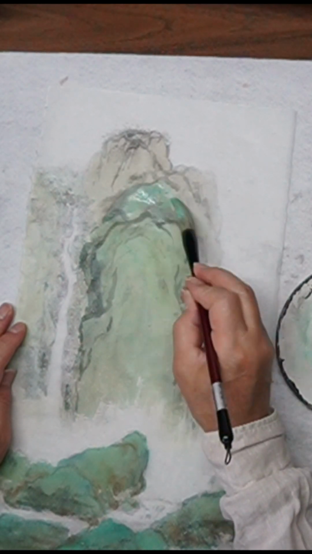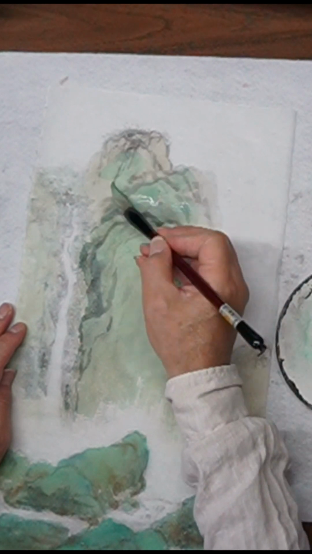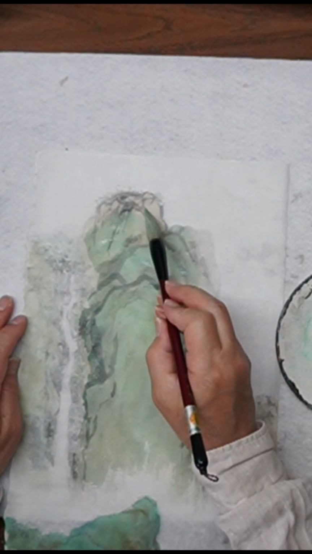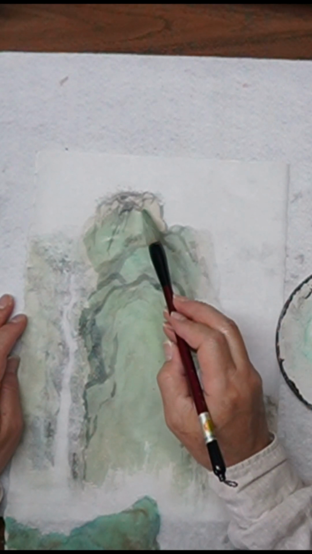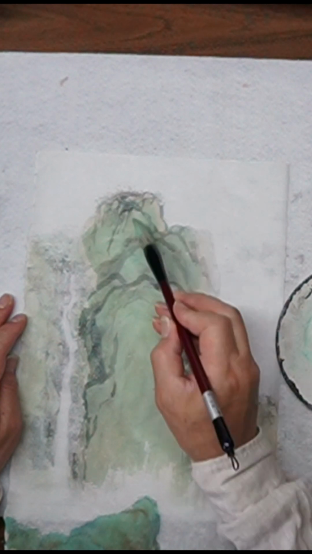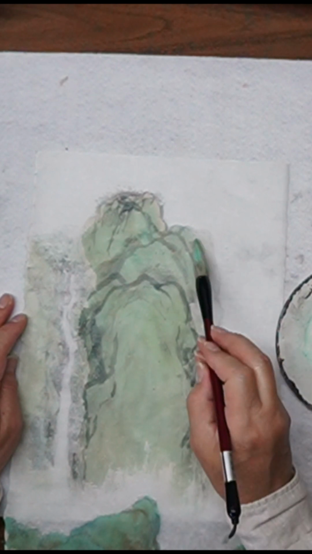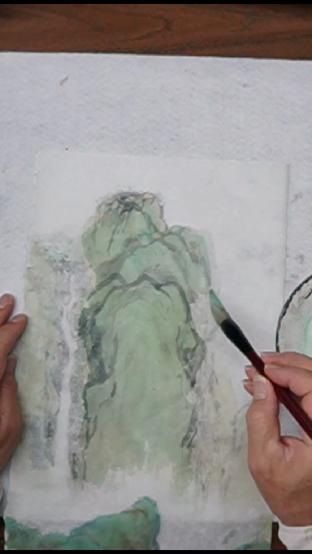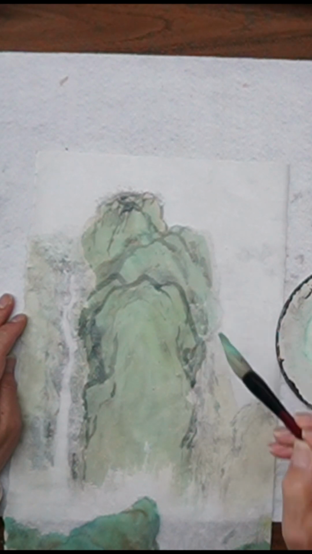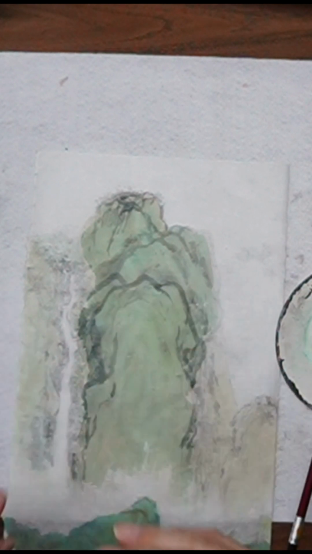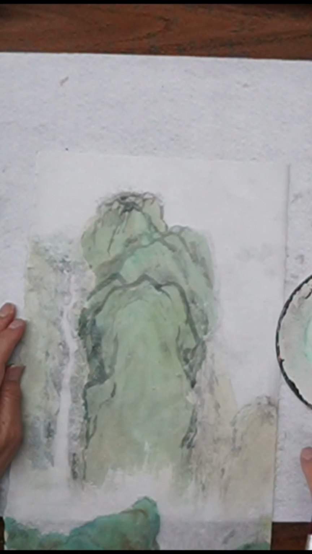See, this is the top, but you don't want to go outside the contour, so you leave a little leeway. Just let it bleed. Don't go all the way to the edge. I really don't like the edge. If that happens, you can stop it with blotting and an iron or hair dryer.